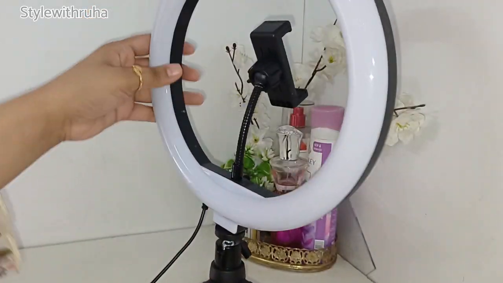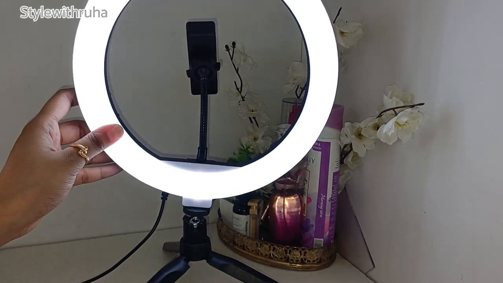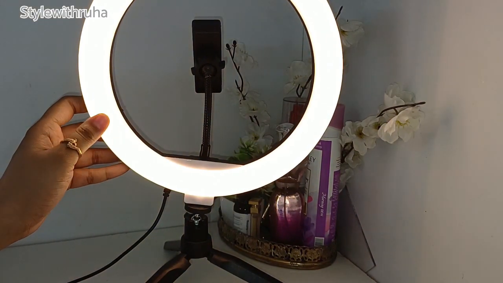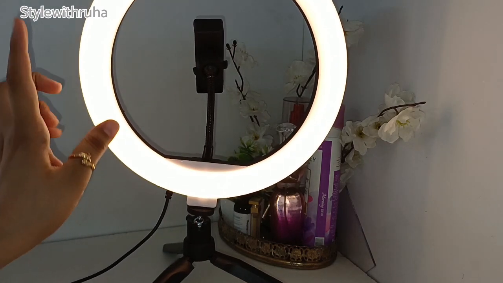Next thing is the tripod which I am shooting with, from Amazon Basics. This was for rupees 329. It also comes with a ring light, which has 3 different modes of light, and this is the only tripod which I use to shoot all my YouTube videos.